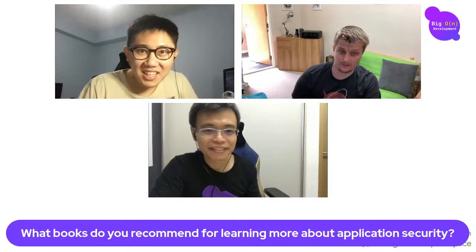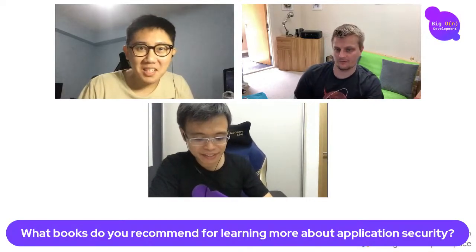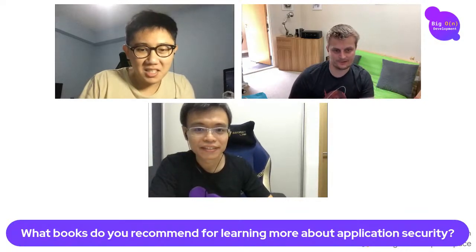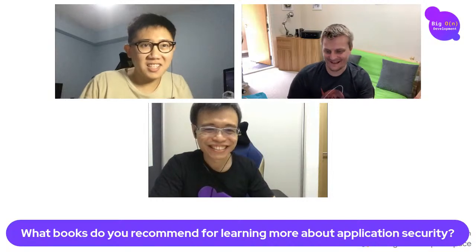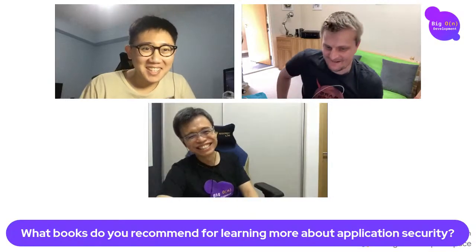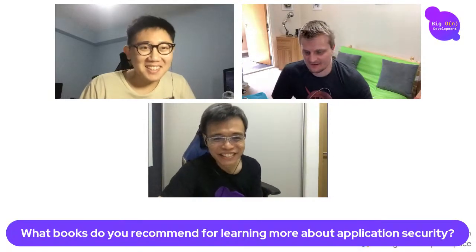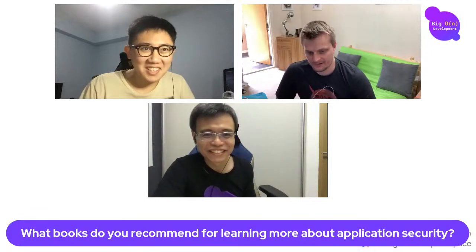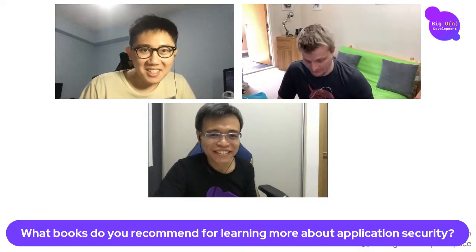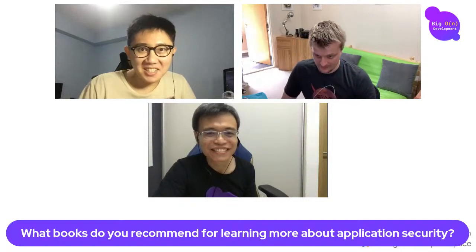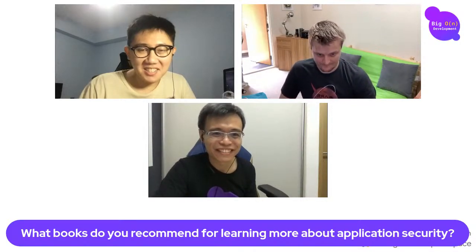But in terms of a book, go to OWASP. They have a whole bunch of resources. They might even have book recommendations there, but you could save yourself a few bucks anyway, getting all of that free off their site, and they've got a whole wealth of information there that will get you on your way. That's kind of the go-to for web app or application security. So OWASP.